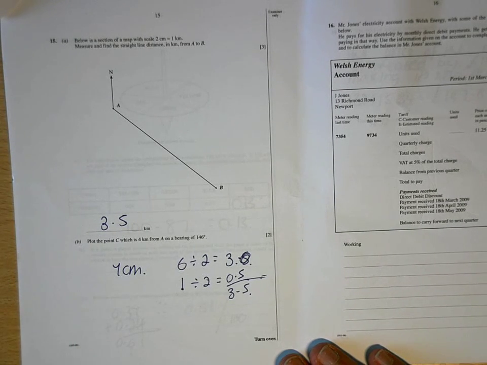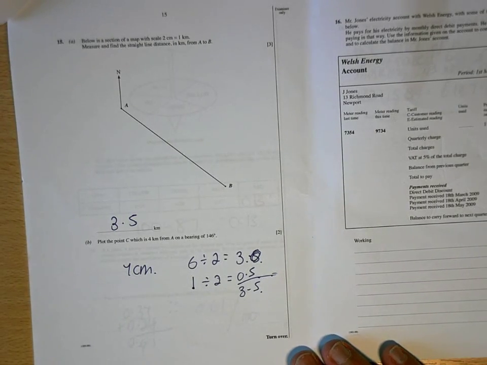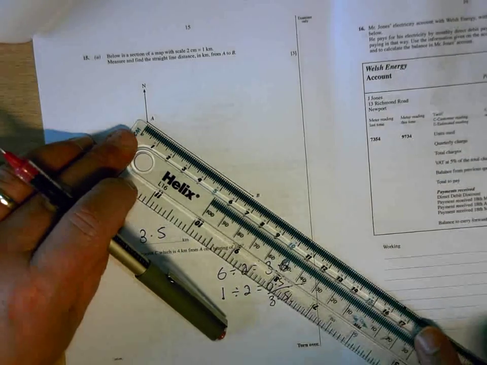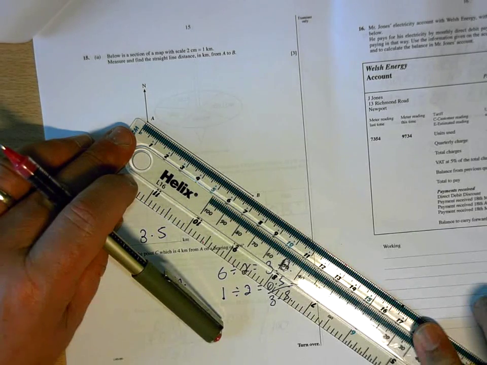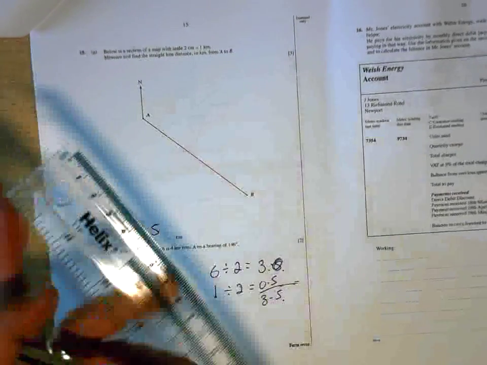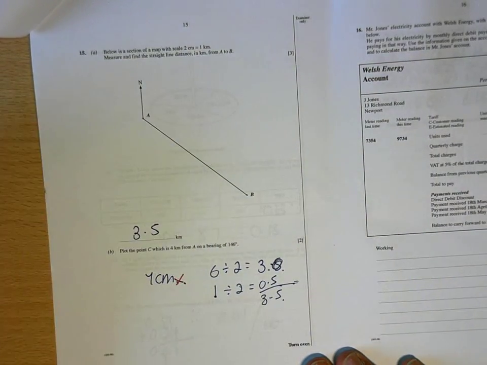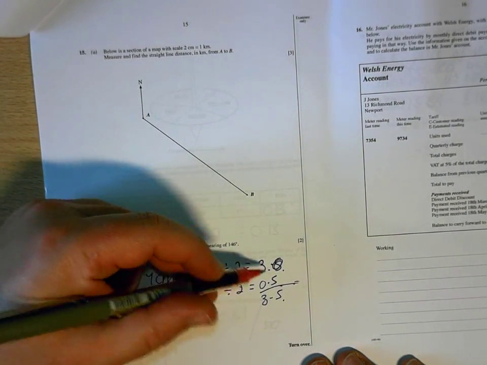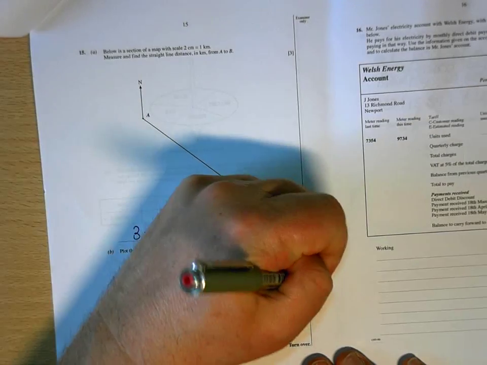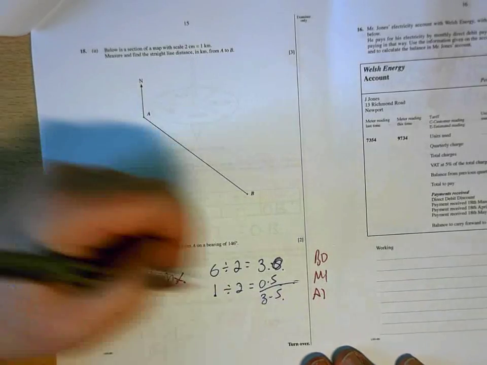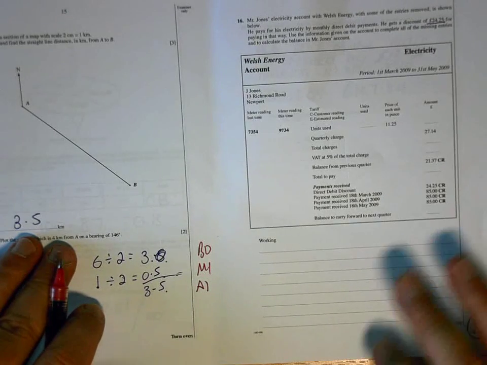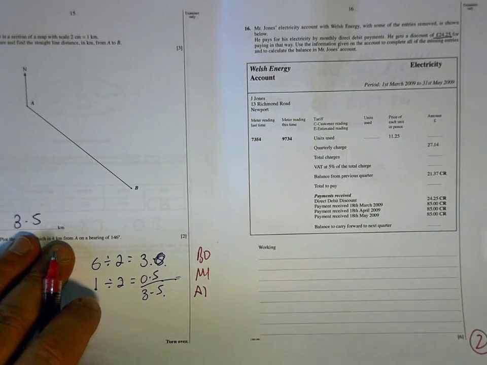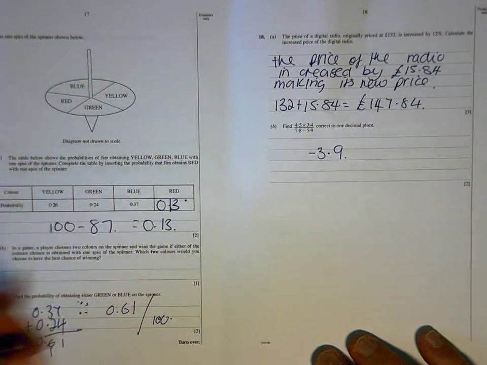Okay, so you've measured AB as 7 centimeters, which it isn't. It needs to be an accurate measurement, and you can see there that it is 6 point something, it's not 7. So your measurement isn't accurate enough, but then you are correctly dividing it by 2. So you're going to get 1 mark out of the 3 for that. These you would have met in the higher tier, so you should be able to have answered that question.